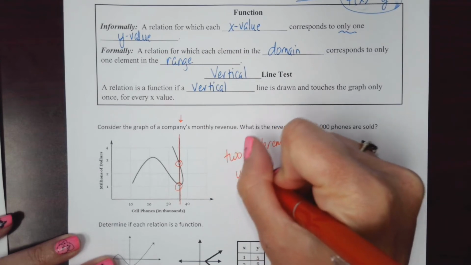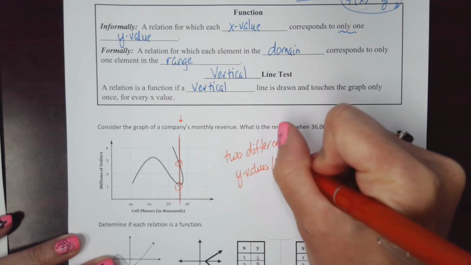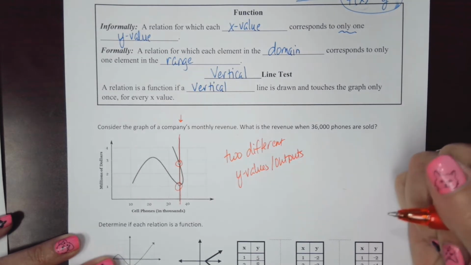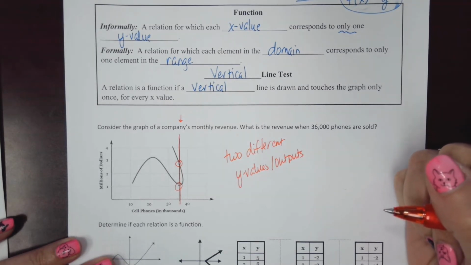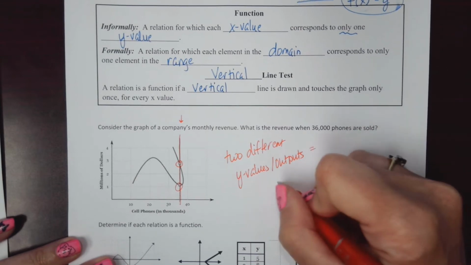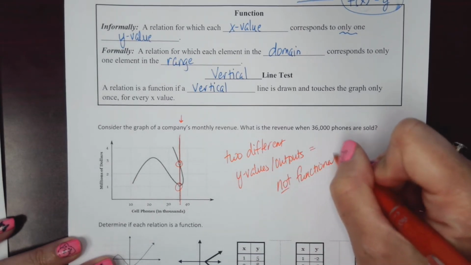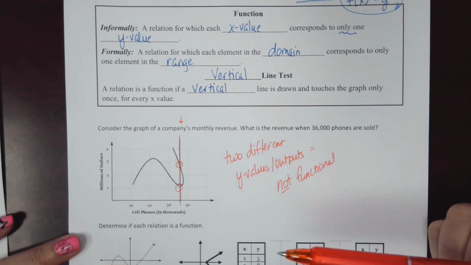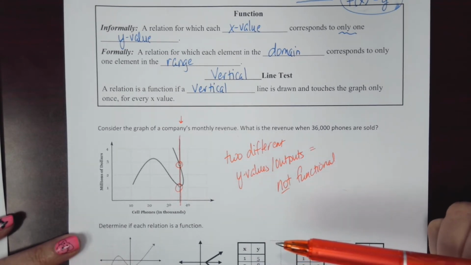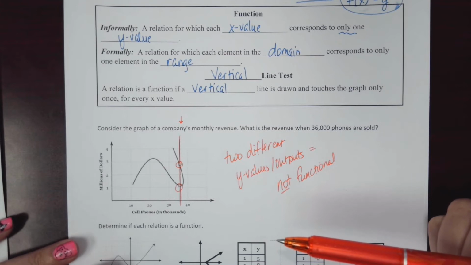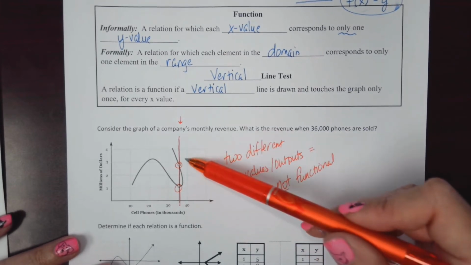or y values, for one input, for one x value. And that's not functional. That doesn't make sense. Something is not right. You can only have one value that represents the amount of income. So that's not a function.